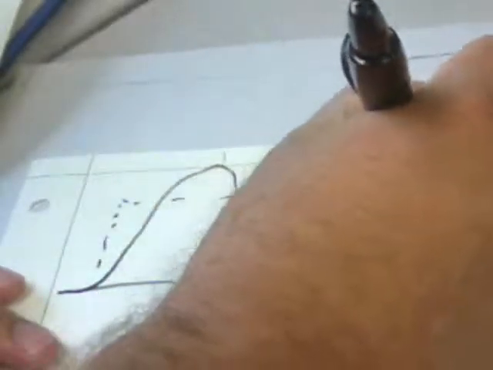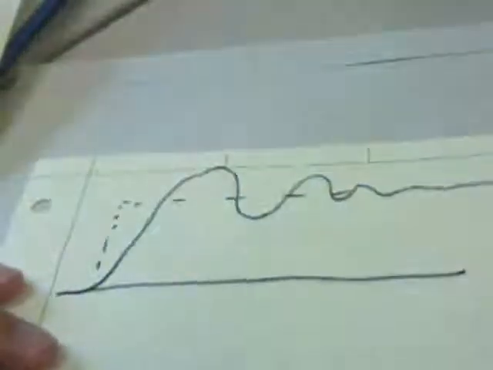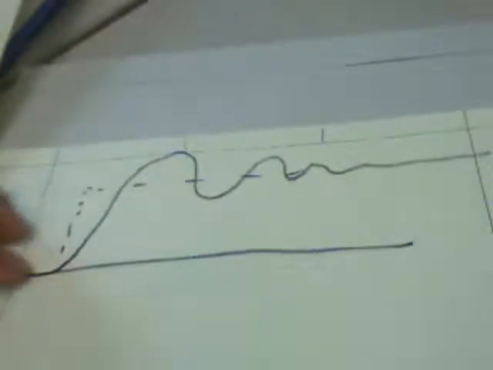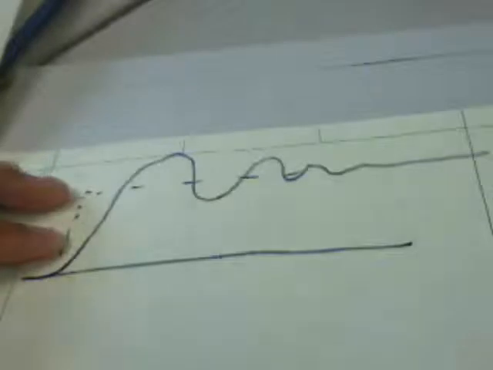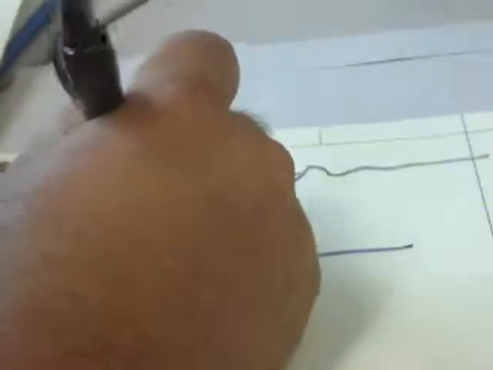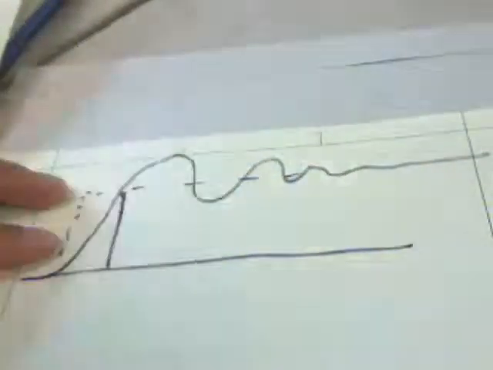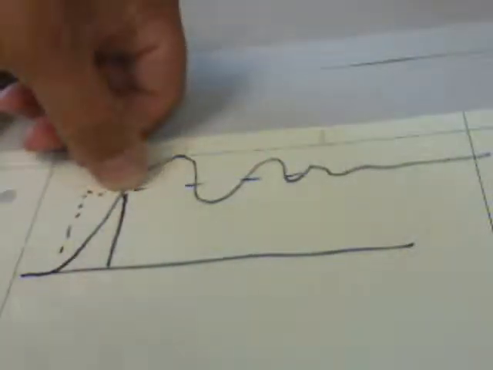Let's say we put in this step, and then whenever that step happens, we have this right here. The things we can look at are, number one, the rise time. The rise time refers to the amount of time it takes to first cross the final amplitude level.